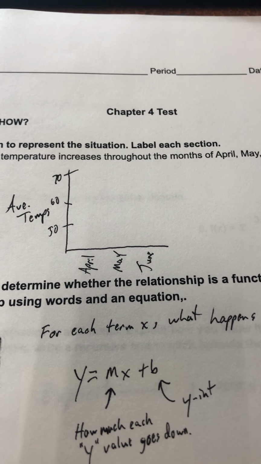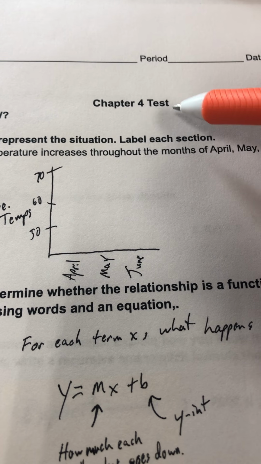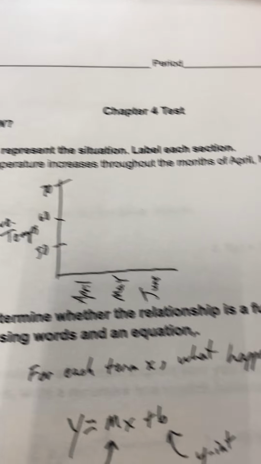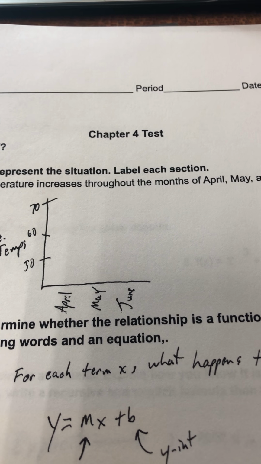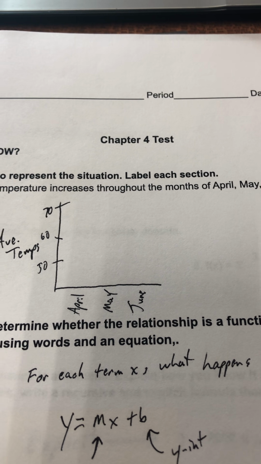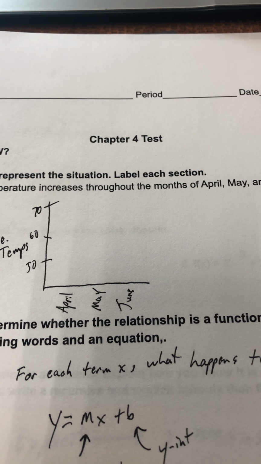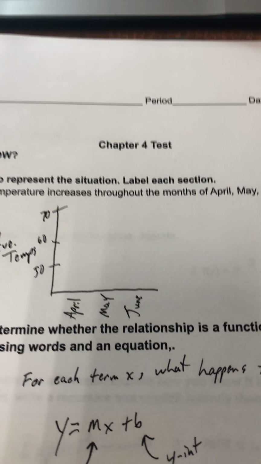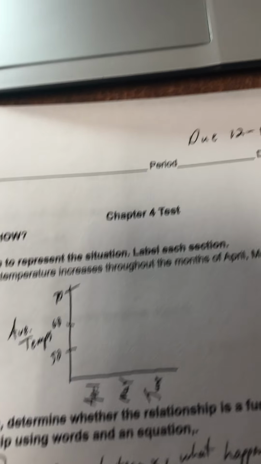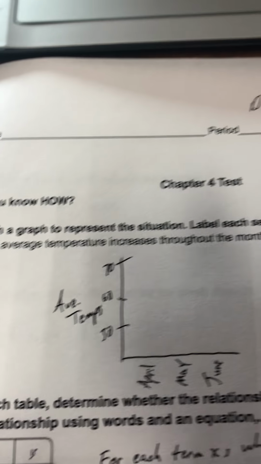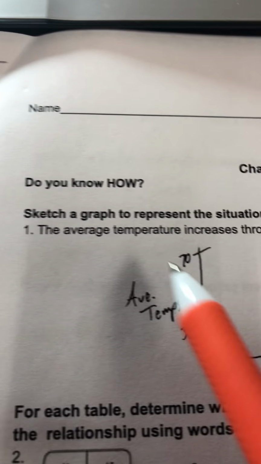Hello, Algebra 1 students. I'm looking at the Chapter 4 test. This is not due, I don't think, until Friday. Let me make sure on that. Algebra 1 online, yeah, due Friday. So this is due 12/18. Okay. All right, I'm going to read through this and hopefully give you a little bit of clarification and a little bit of guidance on this.